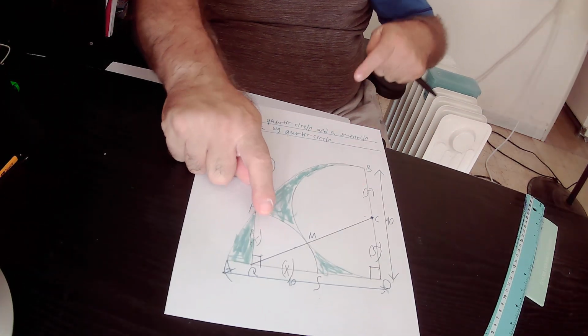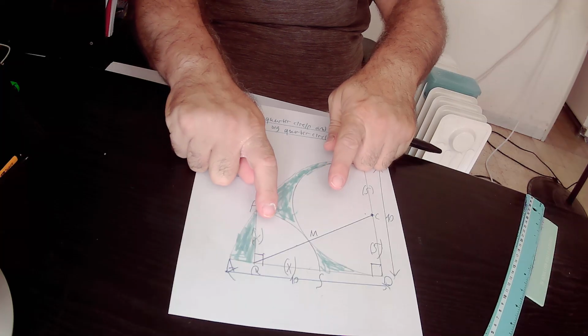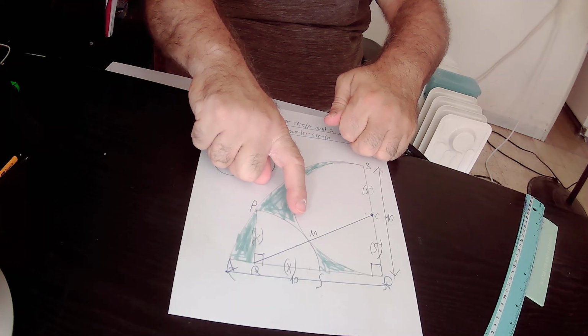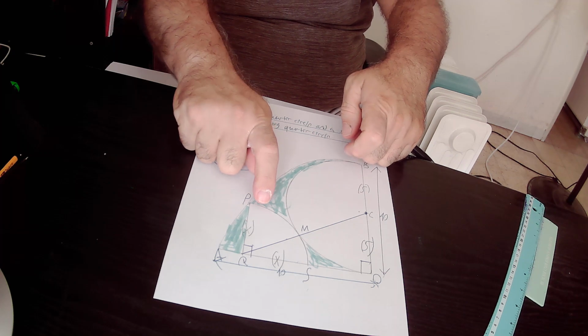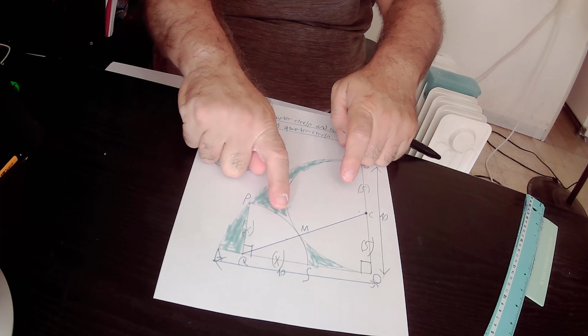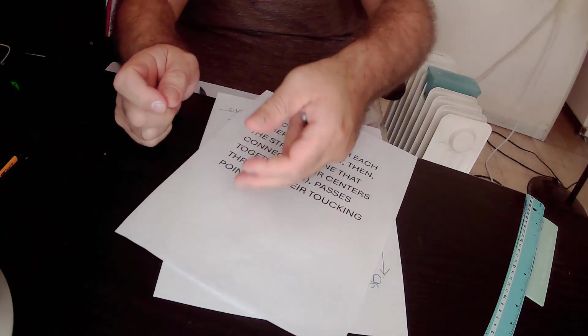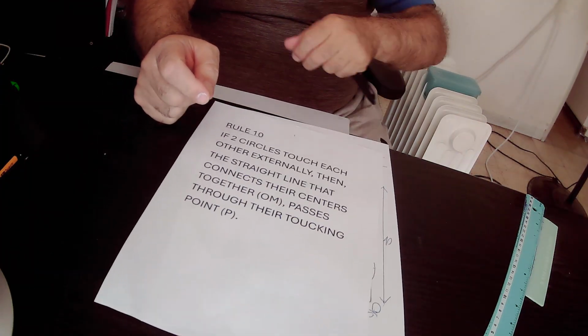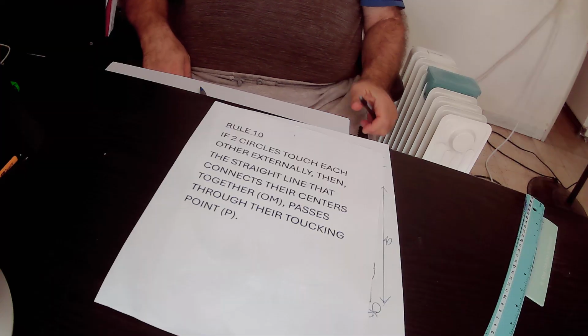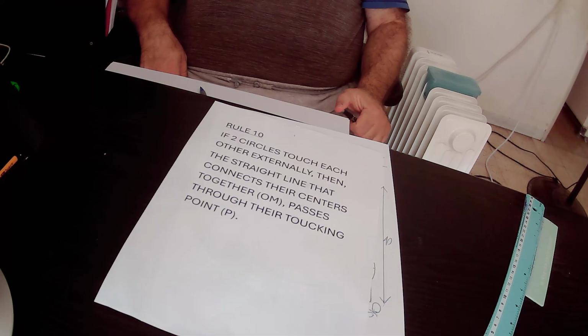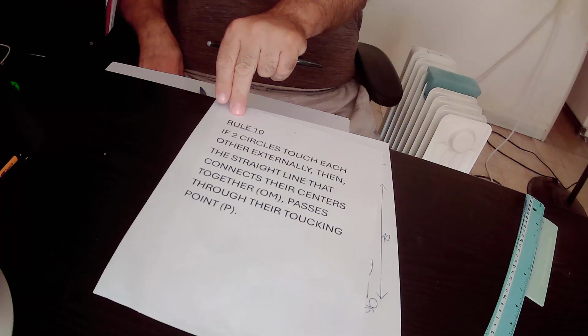This small quarter circle and this big semicircle touch each other externally at point M, and therefore we can implement rule 10. Let me repeat quickly rule 10. According to rule 10, if two circles touch each other externally, then the straight line that connects the circles' centers passes through their touching point.